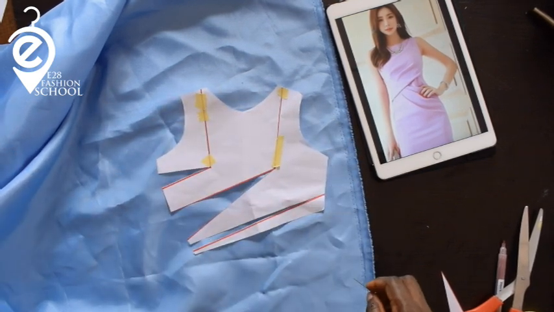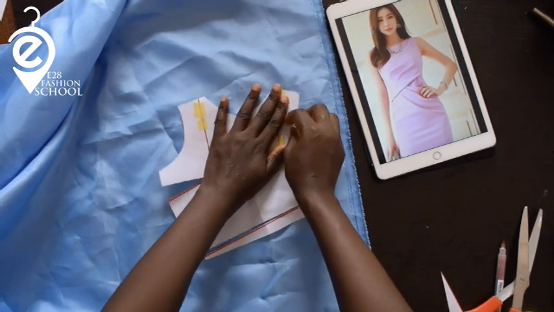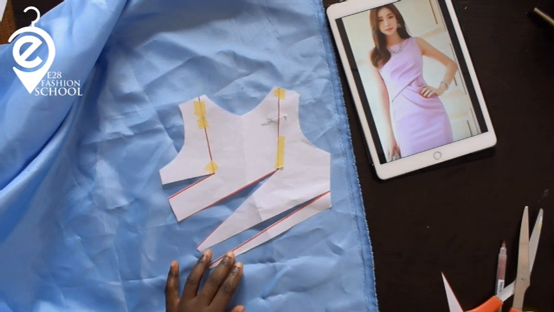I'll pin it down. All right, and then pin it down. Let me make this fast.